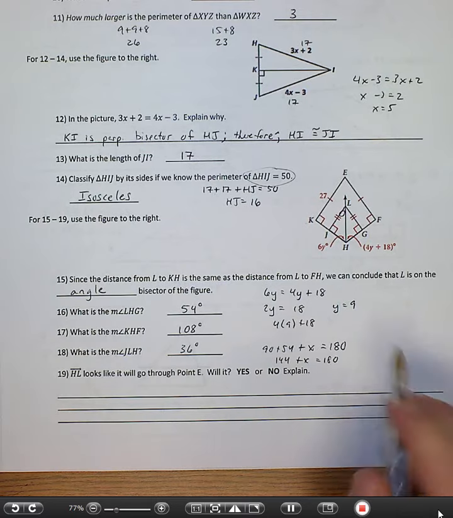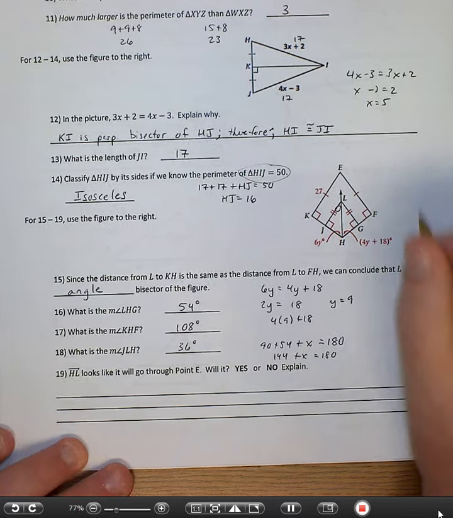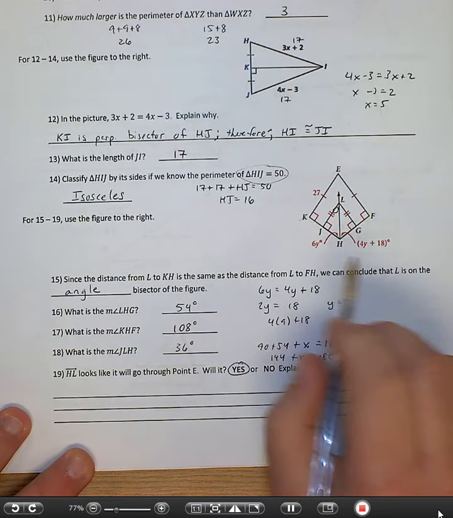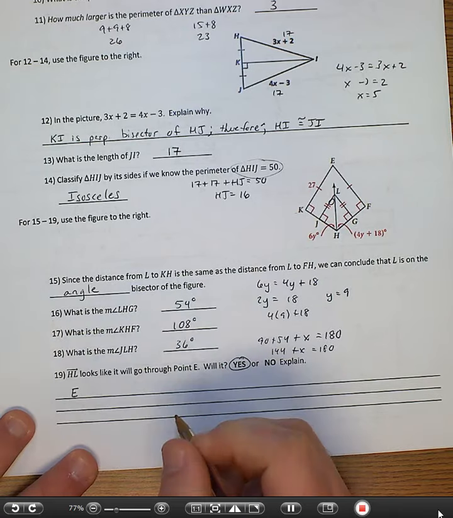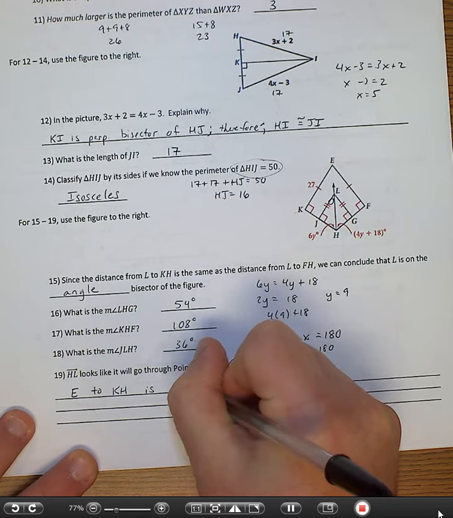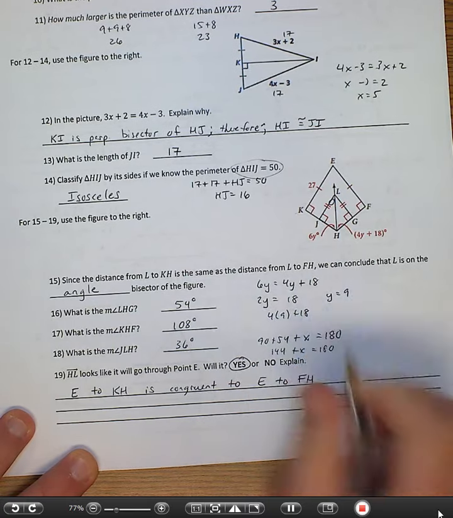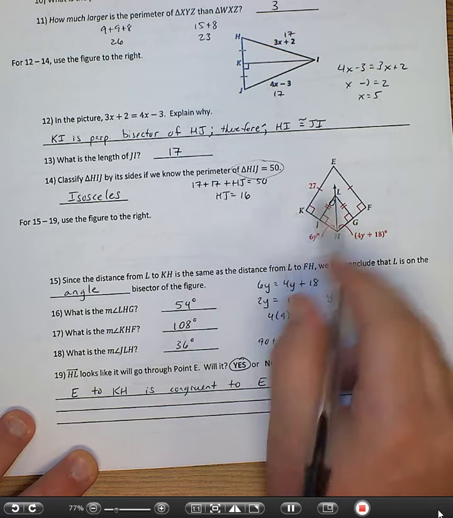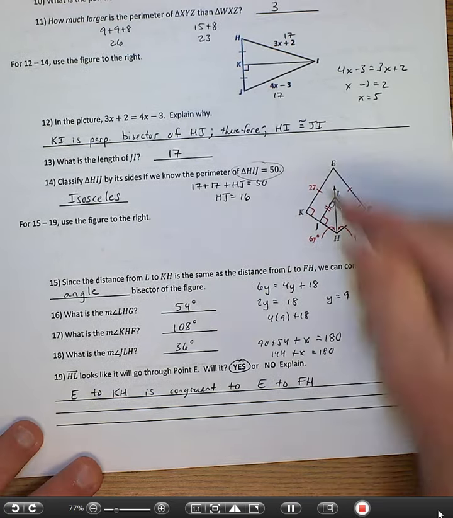Okay, HL looks like it will go through point E. Will it? Yes or no, and explain. Okay, it will because we know that the distance from point E to KH is congruent to E to FH. From E to KH is marked by that right angle, from E to FH is marked by that right angle, so those are equal, therefore it's on the angle bisector, and so the angle bisector is going to continue right through E.